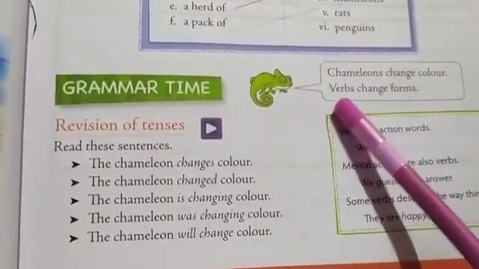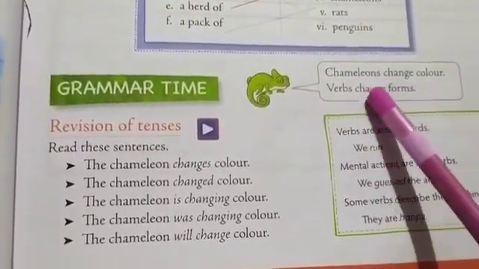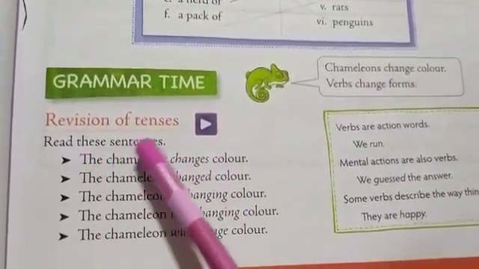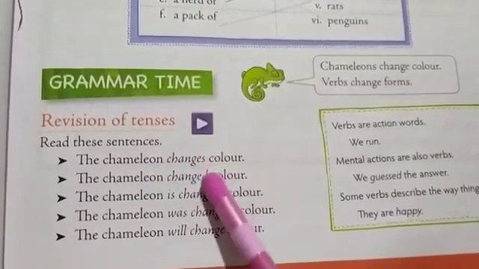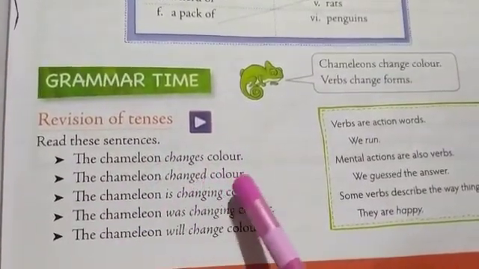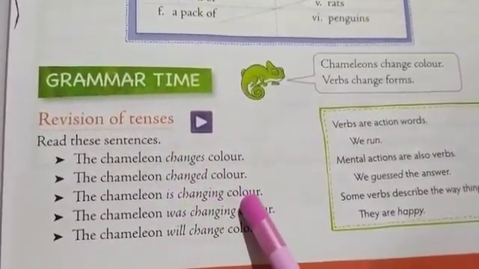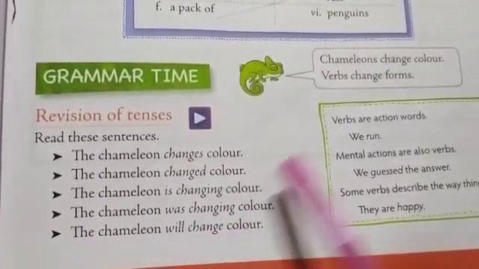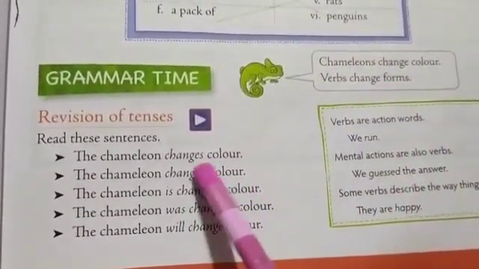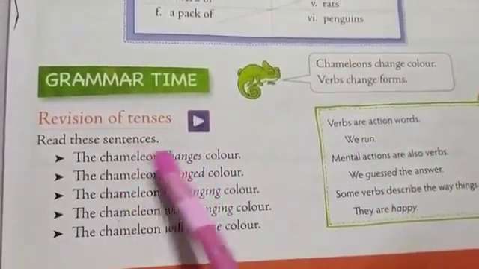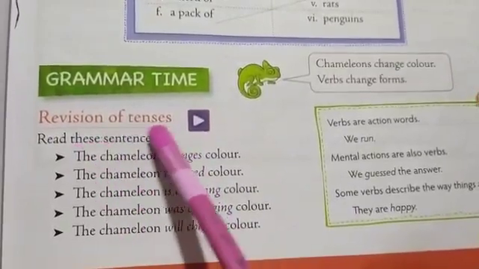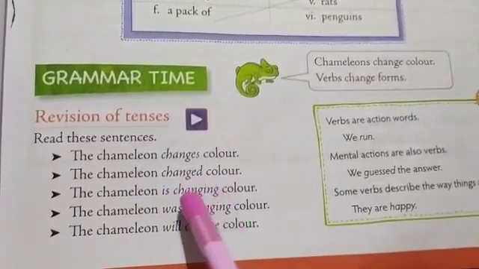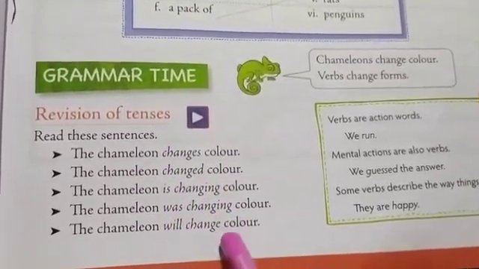Now it's grammar time. Chameleons change color. Here you see verbs change forms. Revision of tenses we will do here. Read these sentences. The chameleon changes color. The chameleon changed color. The chameleon is changing color. The chameleon was changing color. The chameleon will change color. Here the verb changes form. This is a verb, and for tense, we are doing a tense revision. You see, chameleon changes, changed, is changing, was changing, will change.